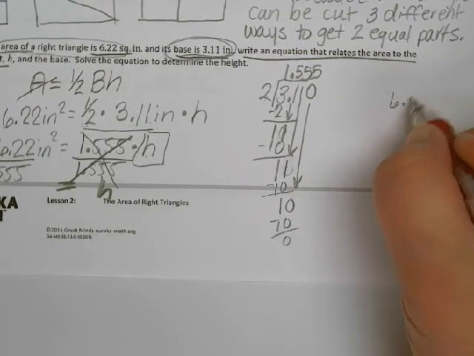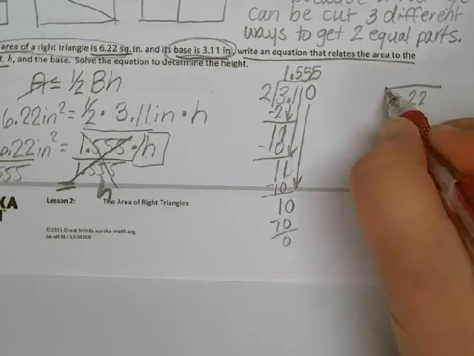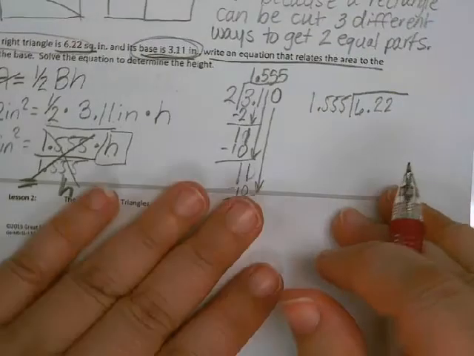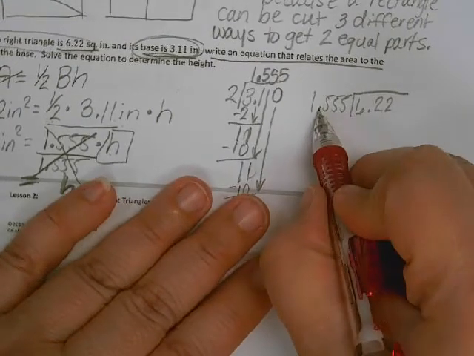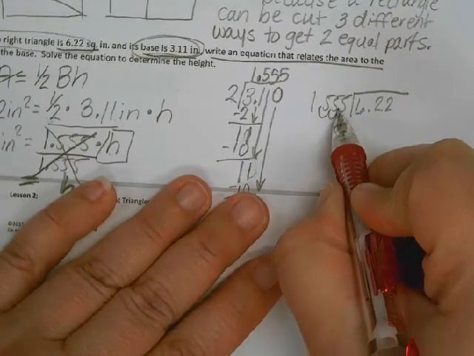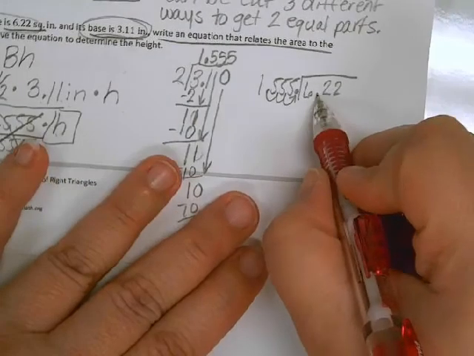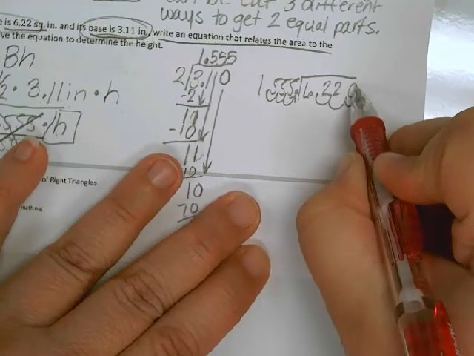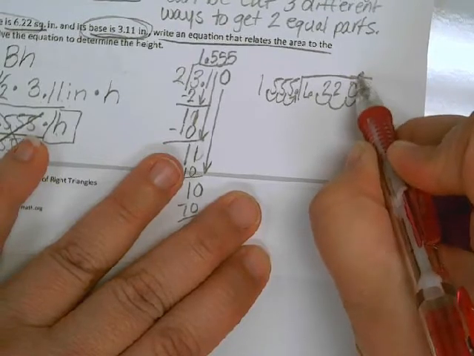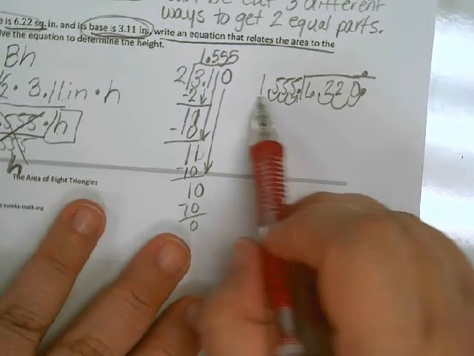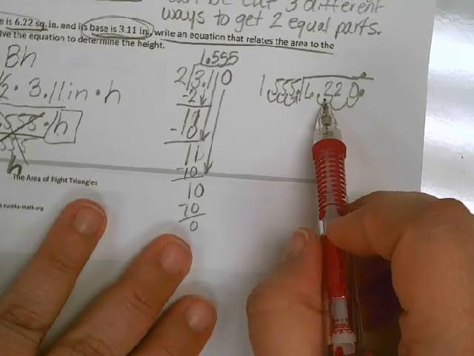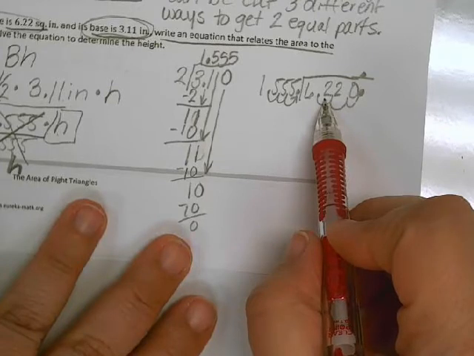So remember, to divide with decimals, I need to get this to a whole number. So I'm going to move this 3 spaces. 1, 2, 3. Which means I also have to move this 3 spaces. 1, 2, 3. So I have to add in a 0 and a decimal. So now I have to figure out how many 1,555 can go into 6,220.